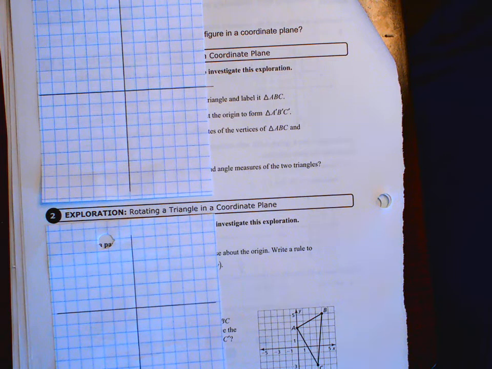Now, in lesson 4.3, you're going to need a couple of pieces of materials. You will need 7 pieces of graph paper. You will need 3 pieces of patty paper. Now, if you're my student and you went to pick up materials, you guys will have these handy. If not, they are available in the library.